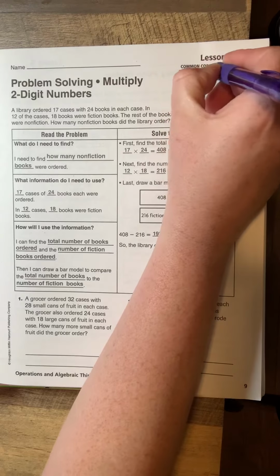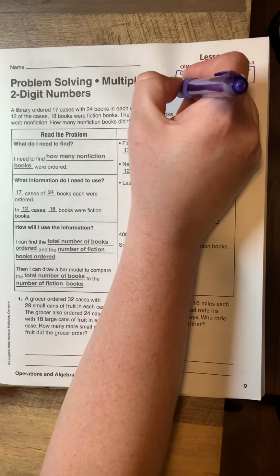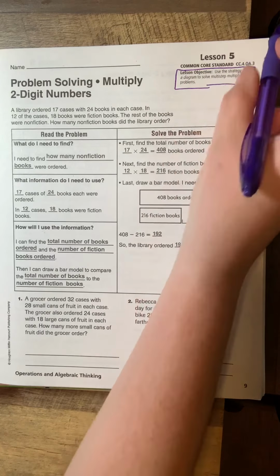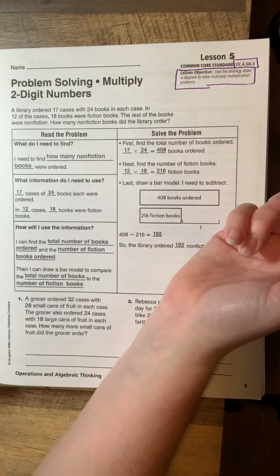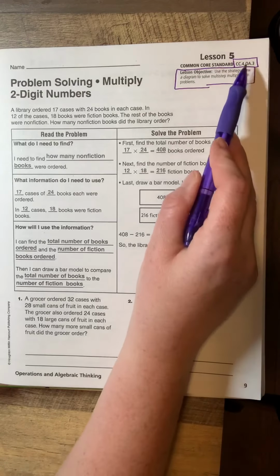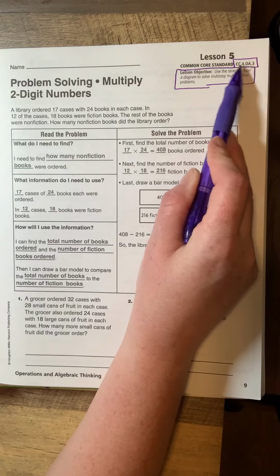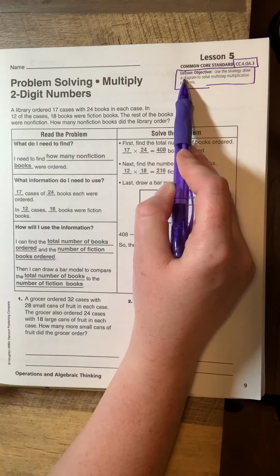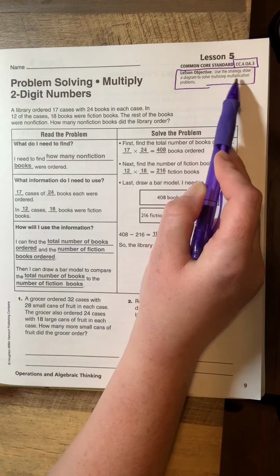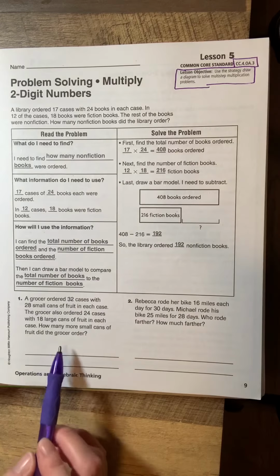So if you'll look up here underneath each lesson, it tells you what the objective is, like what you should be doing. And this is our standard that we're focusing on. So this is 4th grade, OA 3. So this is the standard, and then your objective is to use the strategy, draw a diagram to solve multi-step multiplication problems. So let's jump on down here.